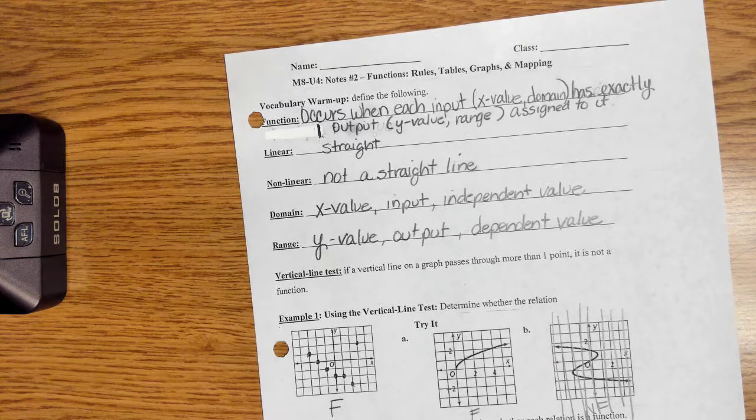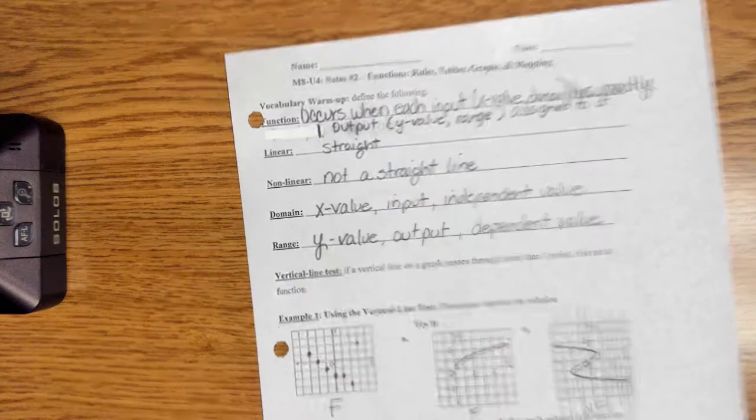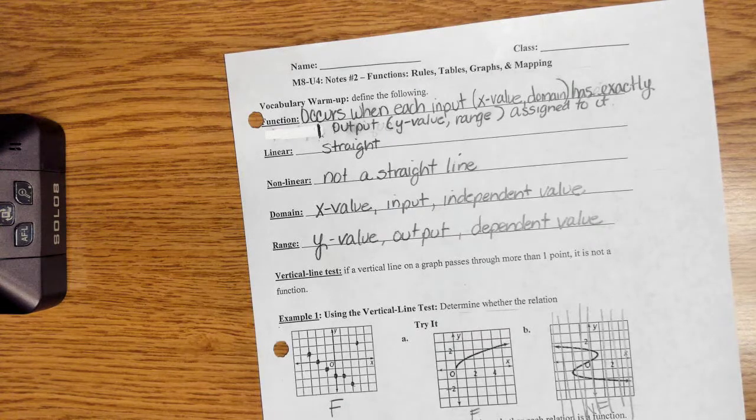And Y changed or varied last week in some of those, what did we do? It wasn't functions. What is the last thing we did last week? Direct variation. There we go.